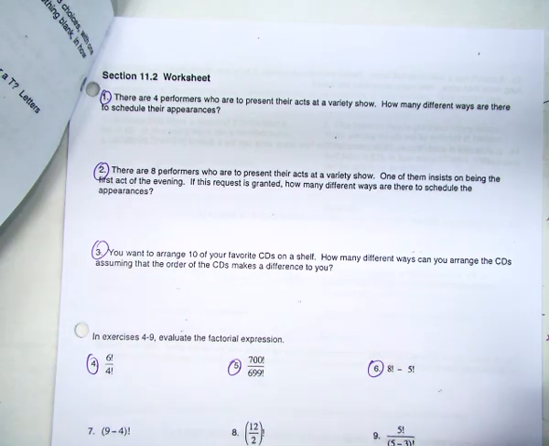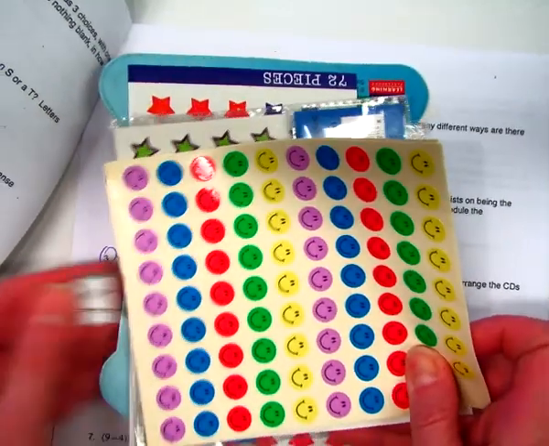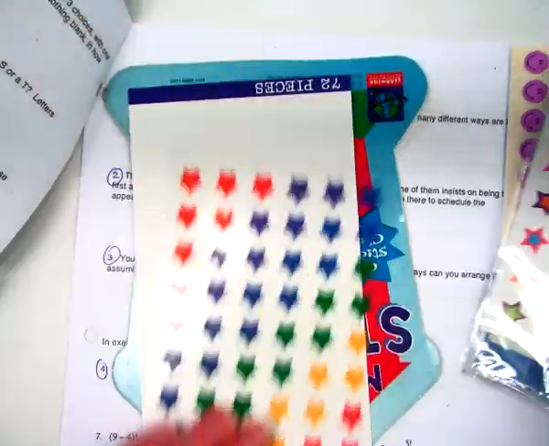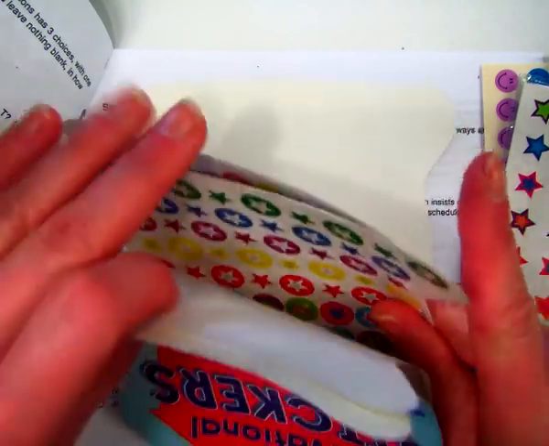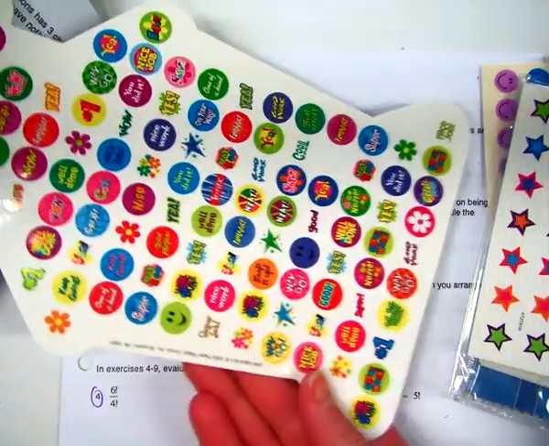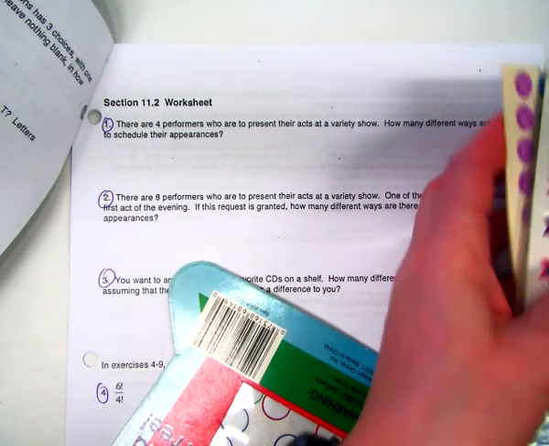So I have all these cute stickers. Watch this. I have smiley faces. I have stars. I have these very, very cute motivational ones. Cute, cute stickers. The more stickers.